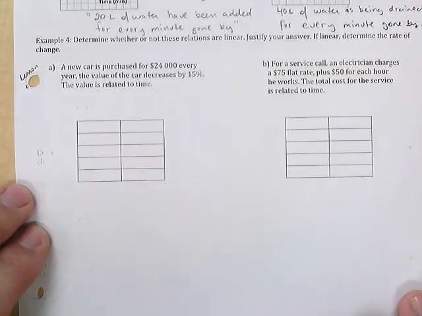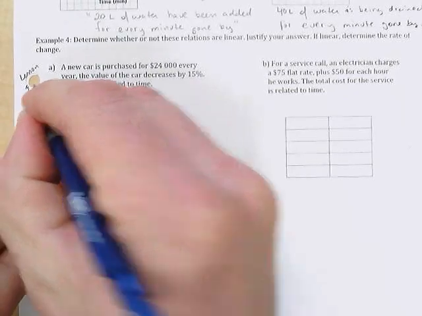All right, we're going to call this lesson 2.8. Got cut out by the hole punch there.